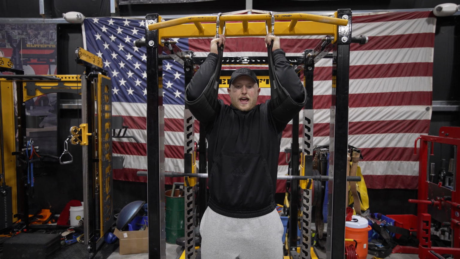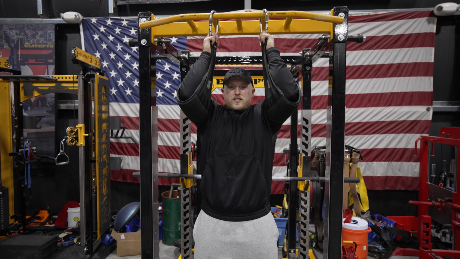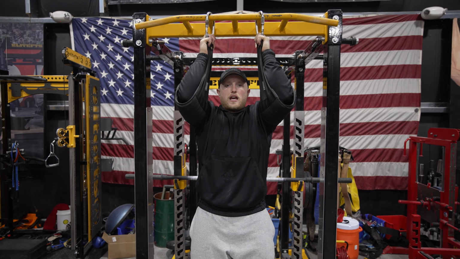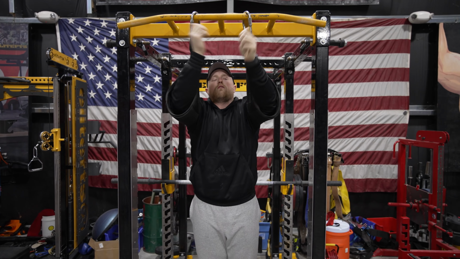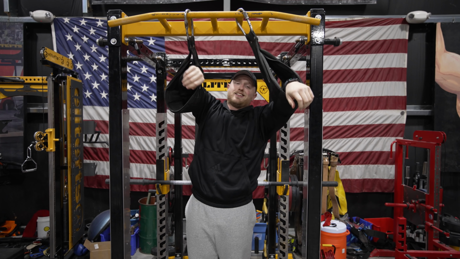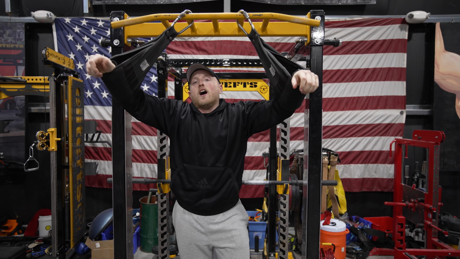So I like to let it hang, right? And then you squeeze that pelvis underneath, feel the abs engage, bringing those knees up. Woo! Did these last night. Did about 1,000 last night.